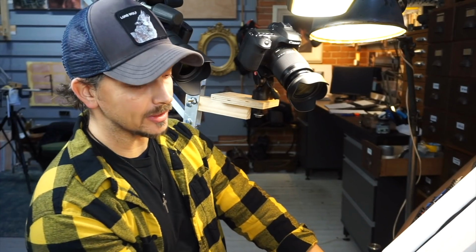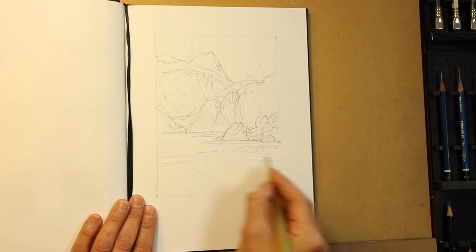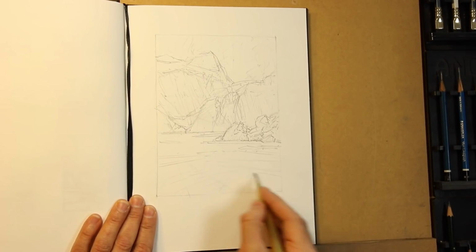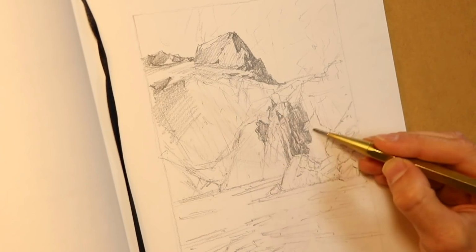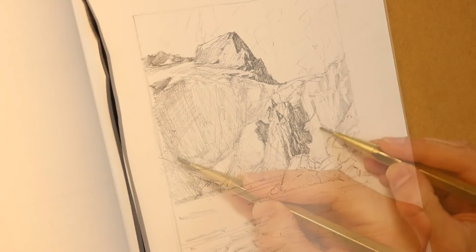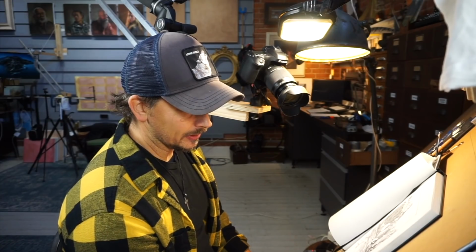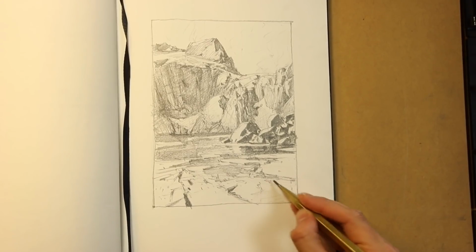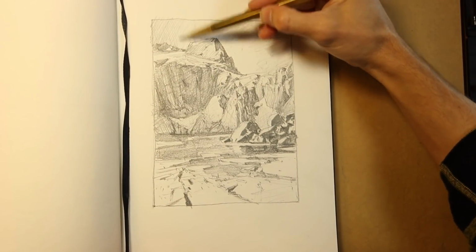I'm going to use all of these lines here in the foreground, this perspective, again, to just point the viewer in the right direction. I'm very happy with this composition. I think it's going to work. Let's darken the top left-hand corner, and that will channel the attention into the painting.